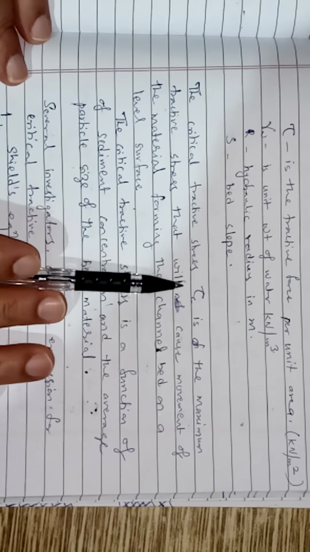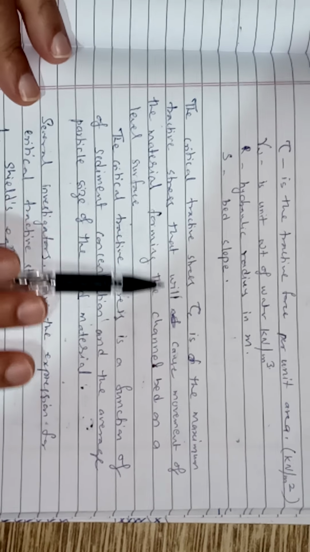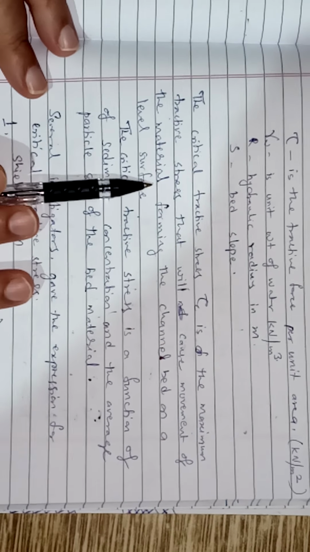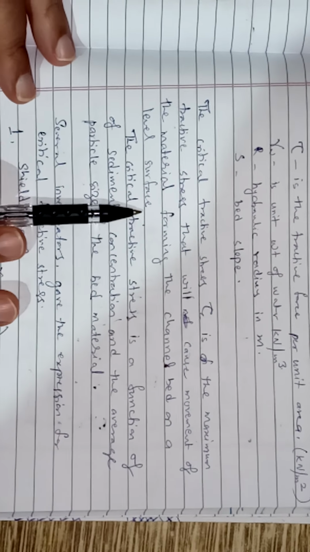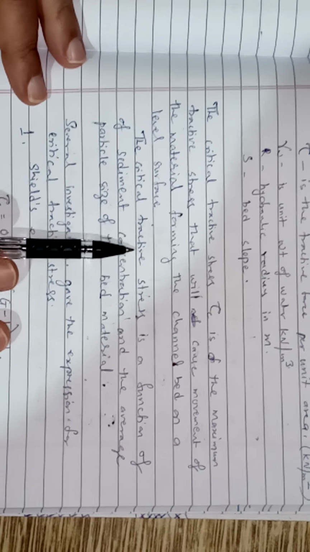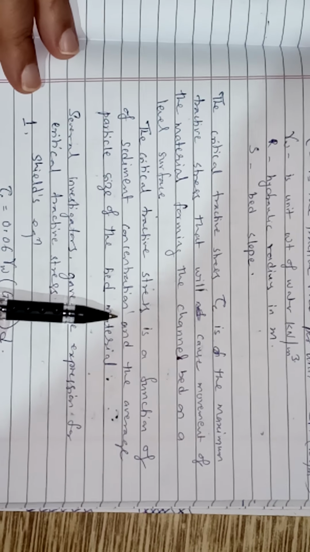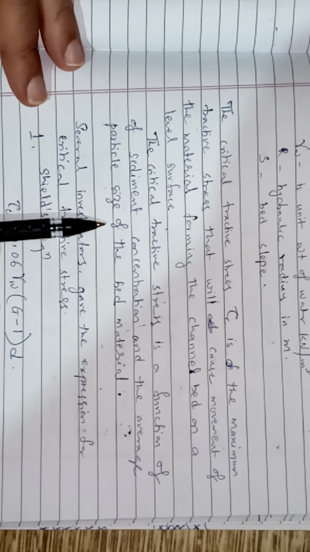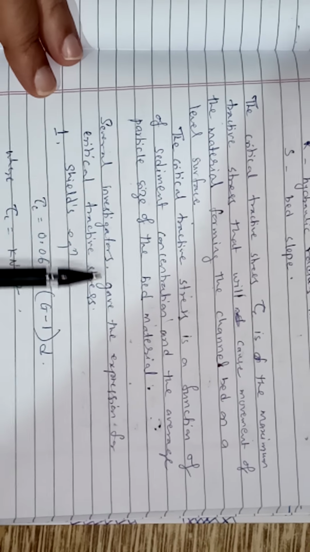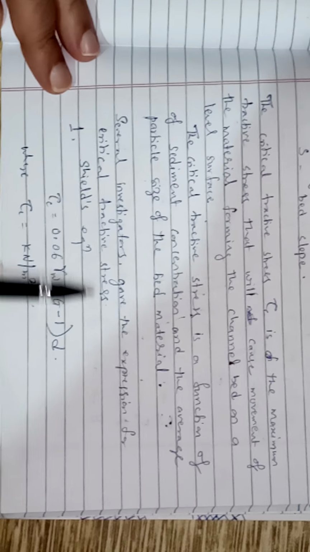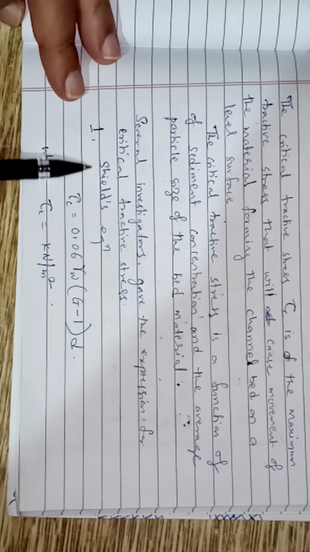The critical tractive stress tau_c is the maximum tractive stress that will cause the movement of the bed material forming the channel bed on a level surface. The critical tractive stress is a function of sediment concentration and the average particle size of the bed material. Several investigators gave the expression for the critical tractive stress. For example, the first equation is given by Shield.